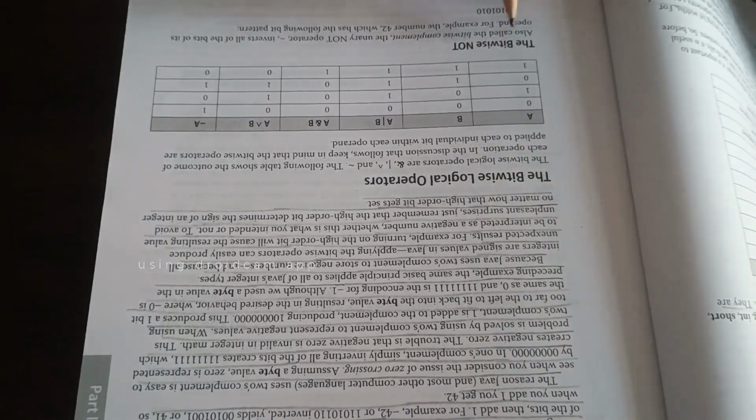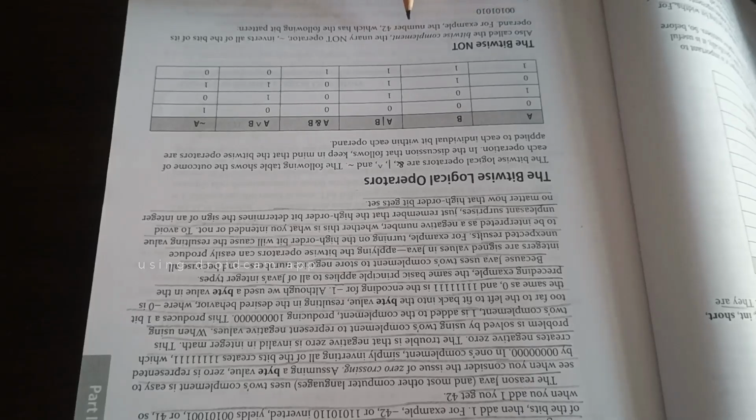So we talk about the bitwise NOT, also called the bitwise complement. The unary NOT operator inverts all of the bits of its operand. For example, the number 42, which has the following bit pattern, becomes this after the NOT operator is applied.